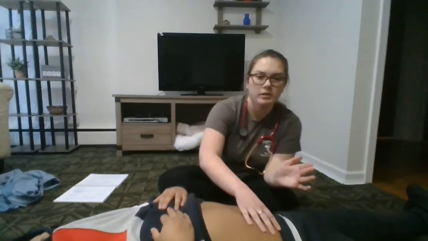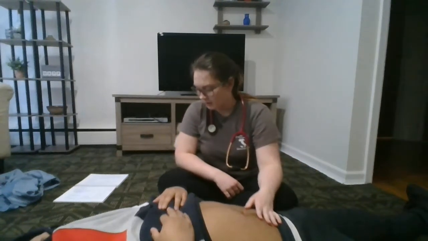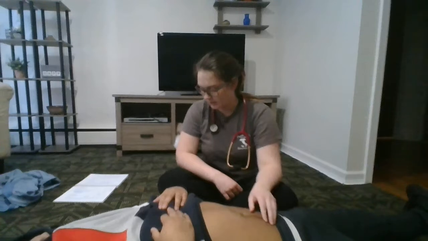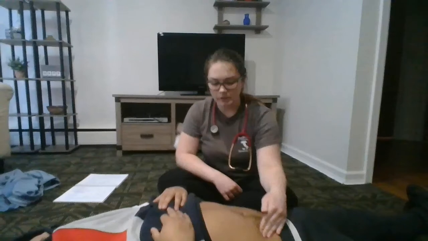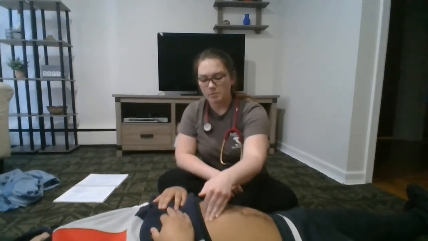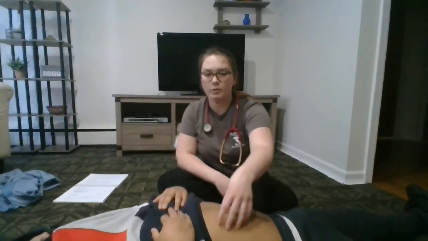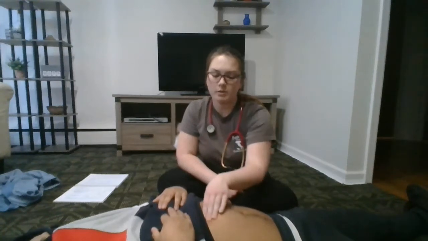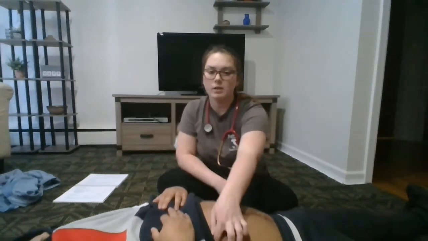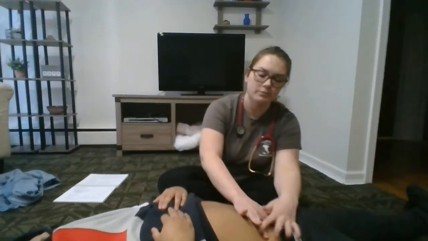Okay. So now that I've percussed each quadrant of the abdomen, I'm going to evaluate the size of the liver. So I'm going to begin at the right lower quadrant, midclavicular line. So I'm going to start right about here, and I'm just going to percuss upwards until I find the difference between tympany and dullness to indicate that the organ is right there. The liver may extend up into the ribs, so I'm going to have to go in between the ribs, into the intercostal spaces of the right ribs.